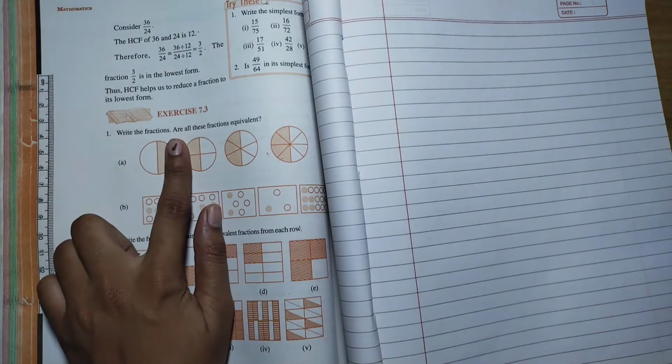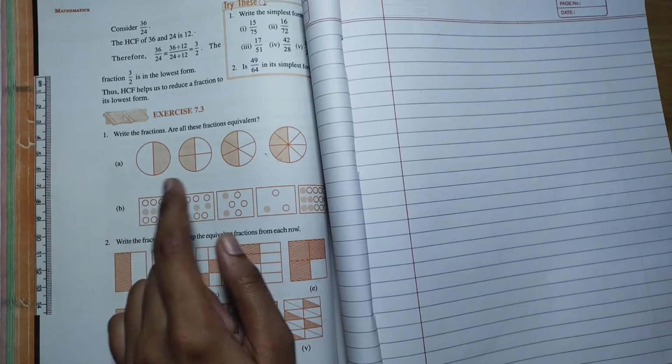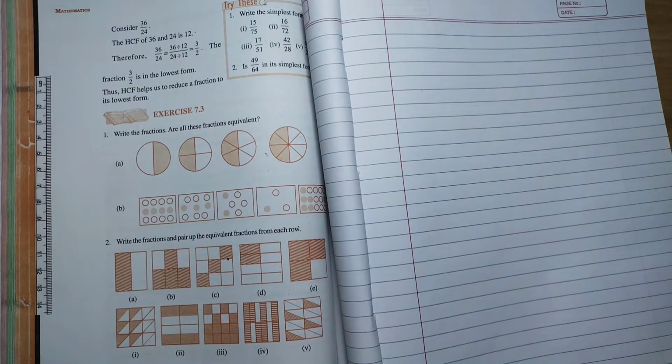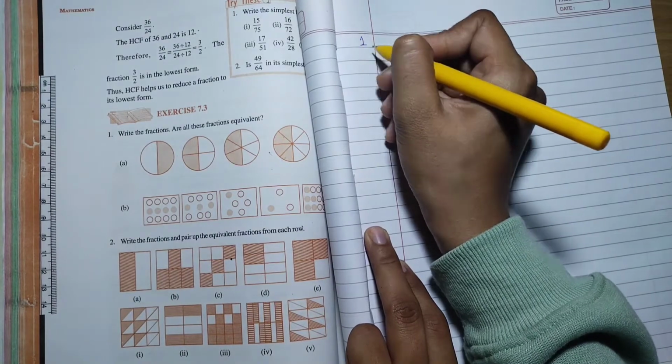Write all the fractions. Are all these fractions equivalent? So first you have to write the fractions, what they are, and then you have to write whether they are equivalent or not. So without wasting any further time, let us start the question. We are going to solve the first number.